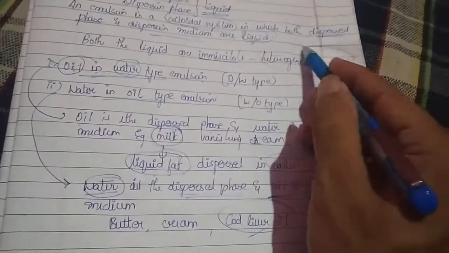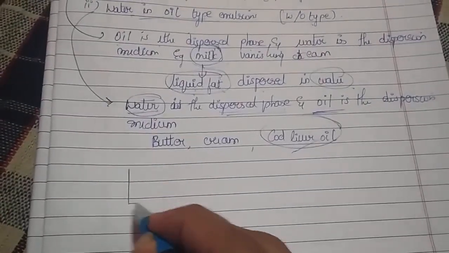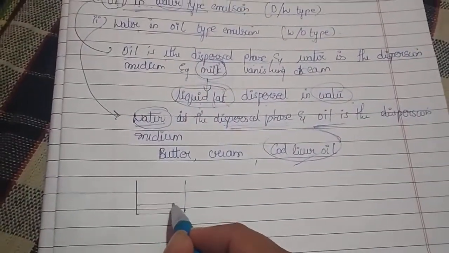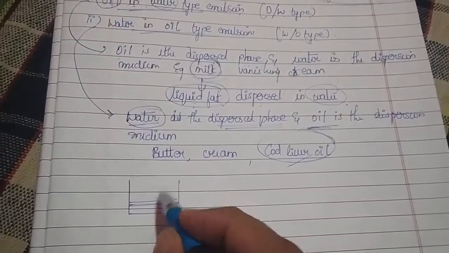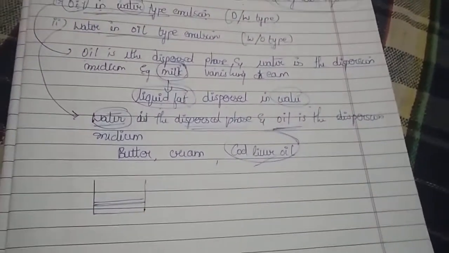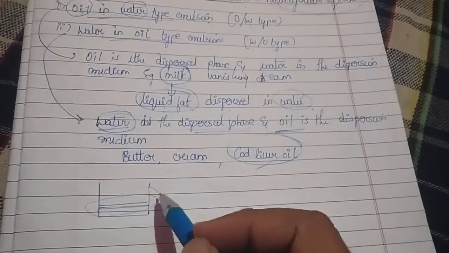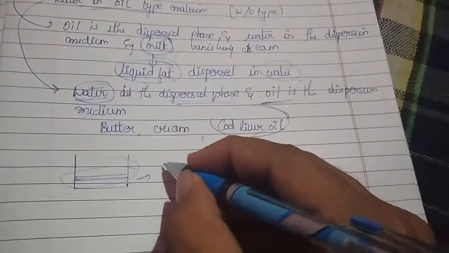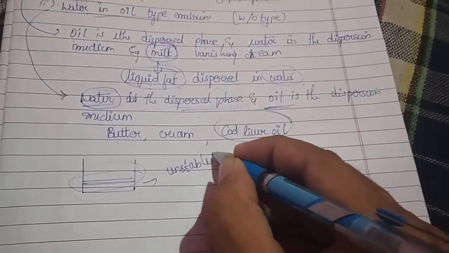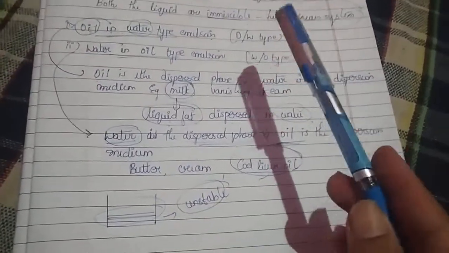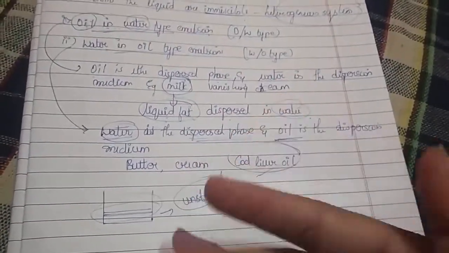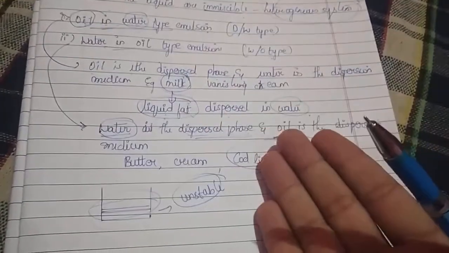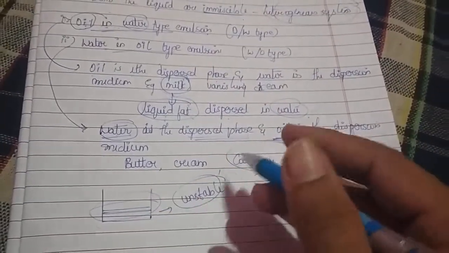But when we are talking about this emulsion, of course I have mentioned that it is a heterogeneous system. That means if I take two liquids in an emulsion, one liquid will have one surface and the other liquid will be on top of it. They are not mixing up. When such two liquids are not mixing, it results in an unstable condition. In simple words, when the two liquids are immiscible, they will separate into two different layers when standing. So sometimes it becomes an unstable emulsion.